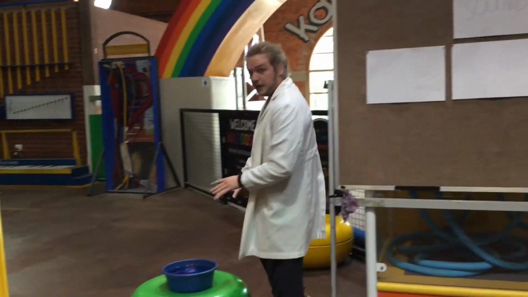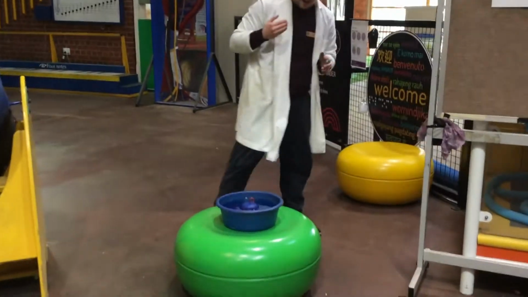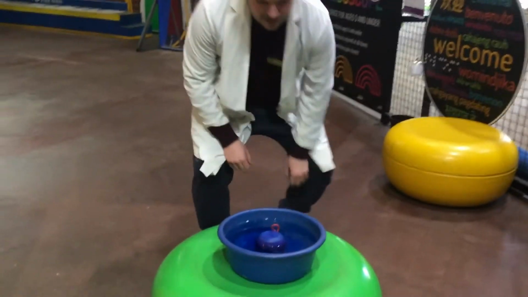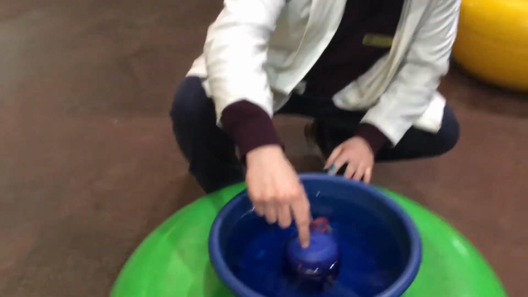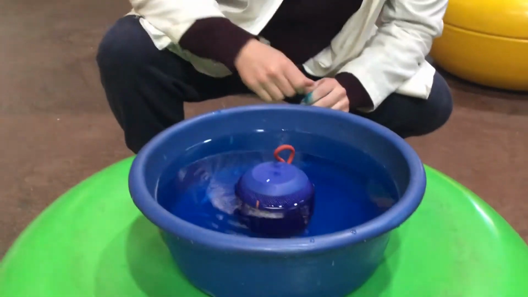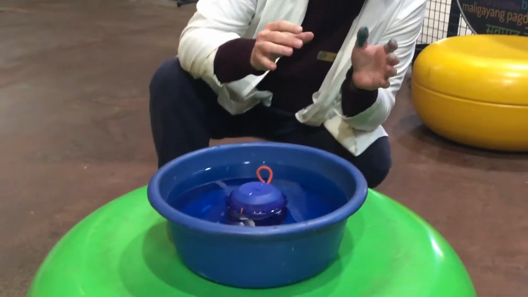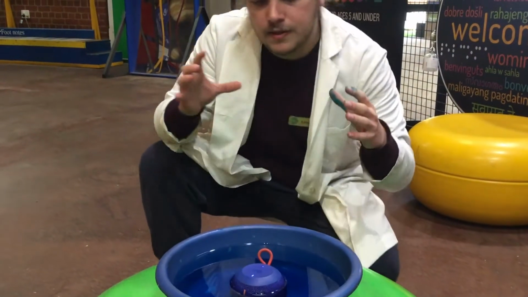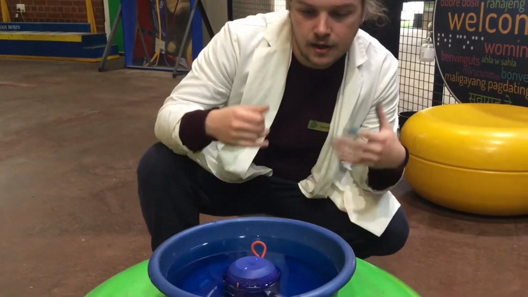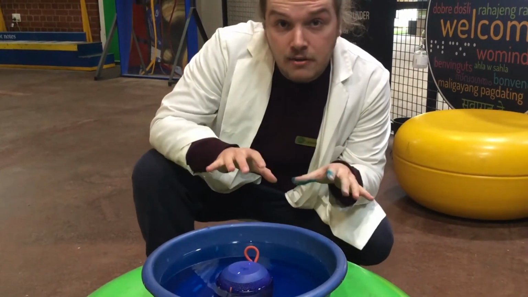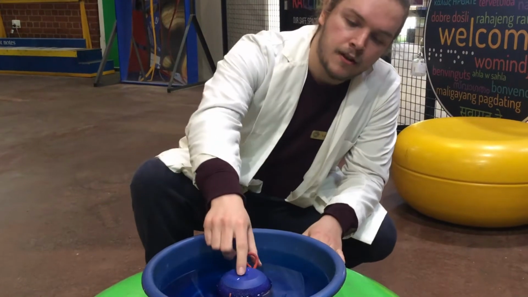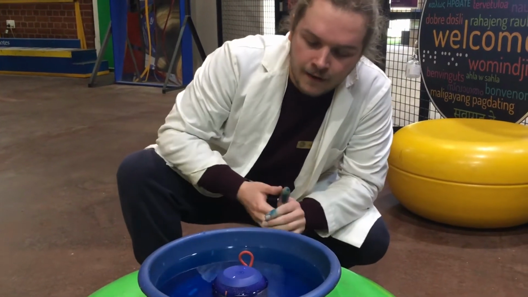Now, here's a different experiment that we'll be able to see more at home. Over here, I have a speaker inside a bowl of water. Now, the speaker itself, when we turn it on, we're going to force the sound from the speaker into the water around it. And we should be able to see the vibrating water. So I'm going to press the play button.